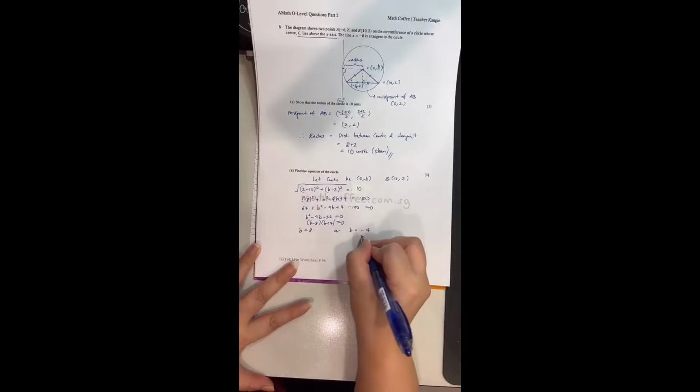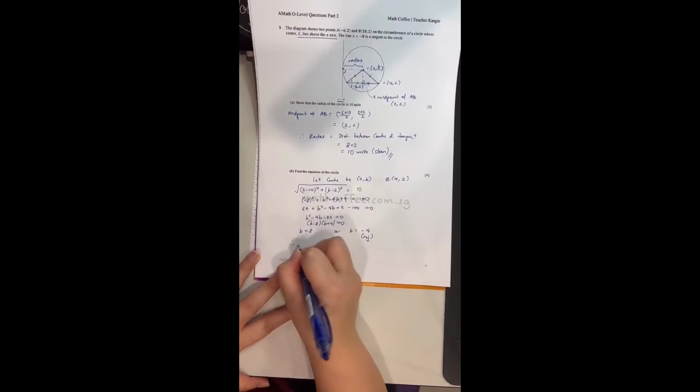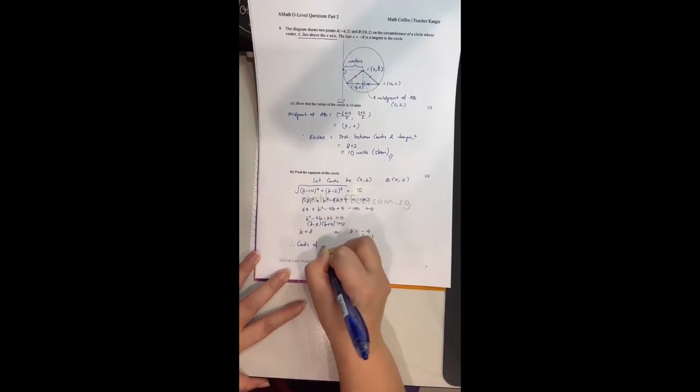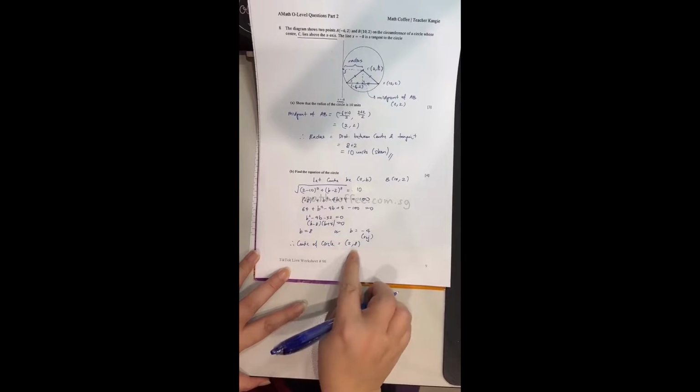Therefore b equals 8, and the center of the circle is (2, 8).